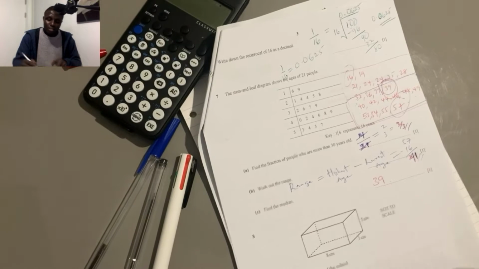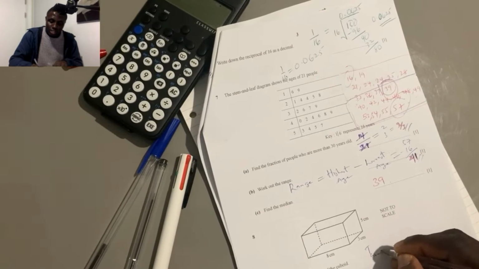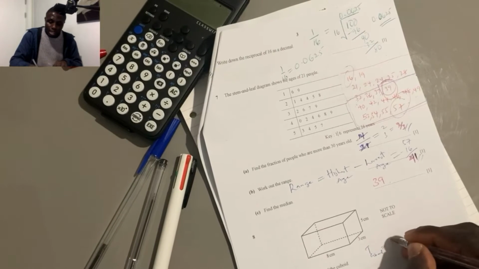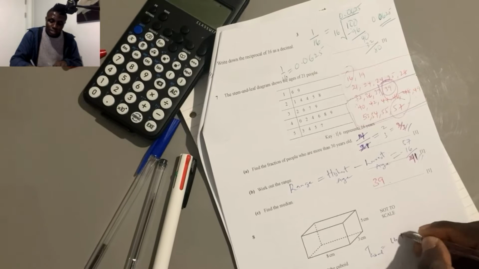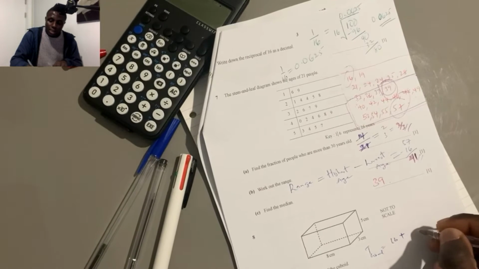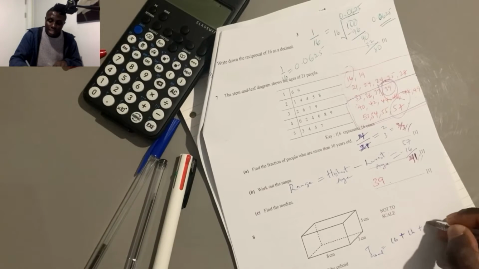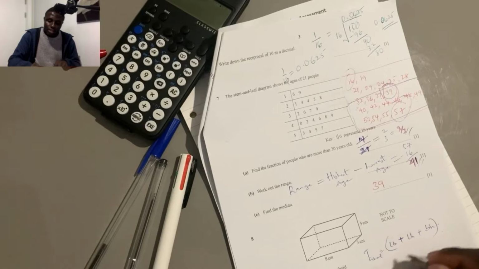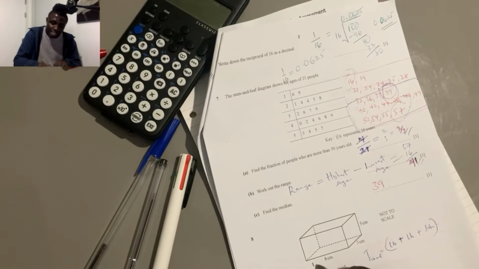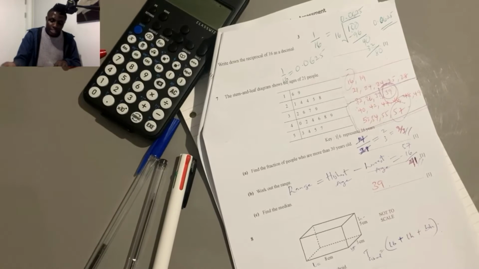The total surface area is given as length times breadth plus length times height plus breadth times height. Yeah, that should be the formula. So we have the length here, this is the breadth or the width, and this is the height. It's as simple as that.